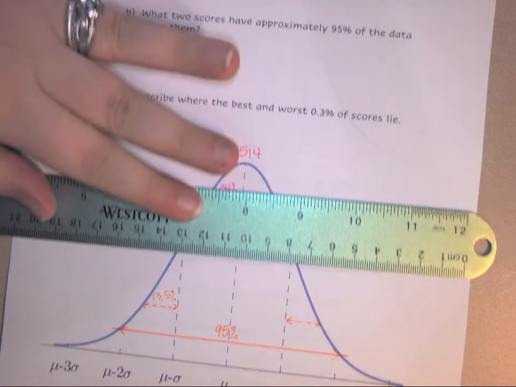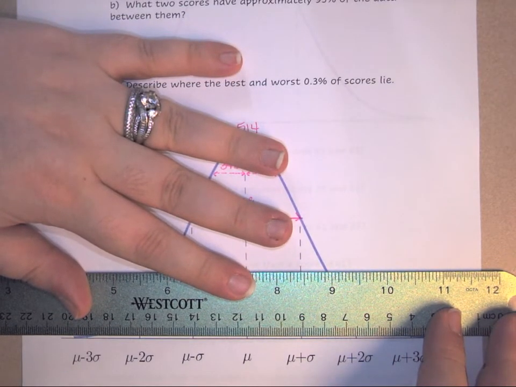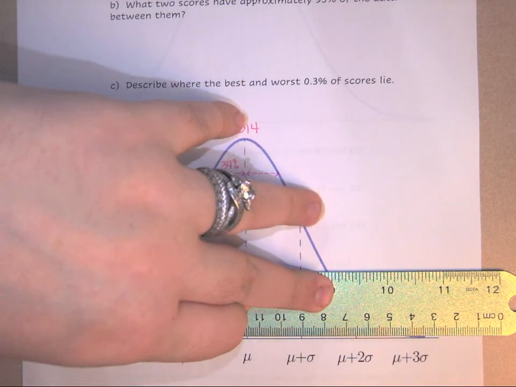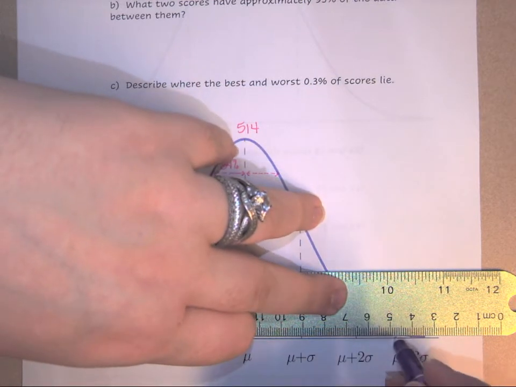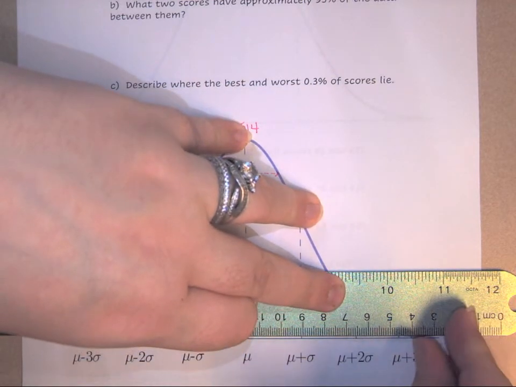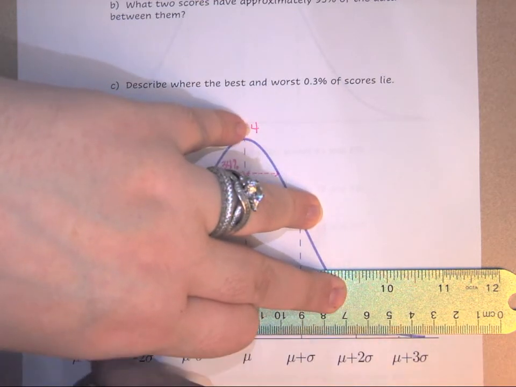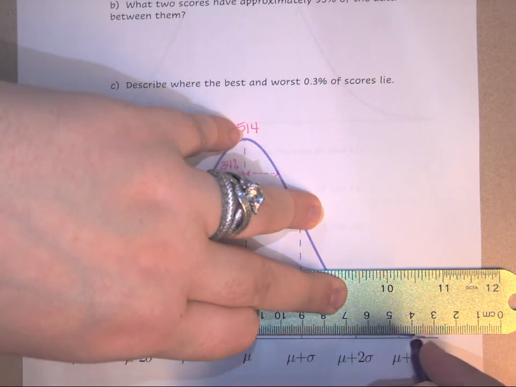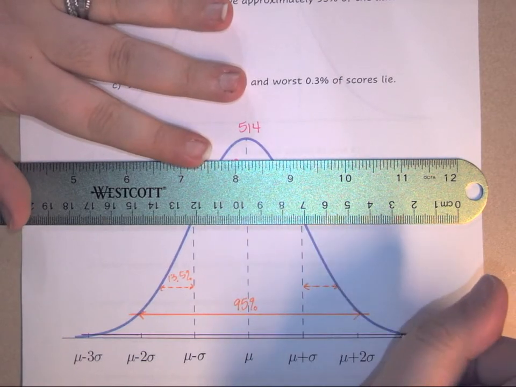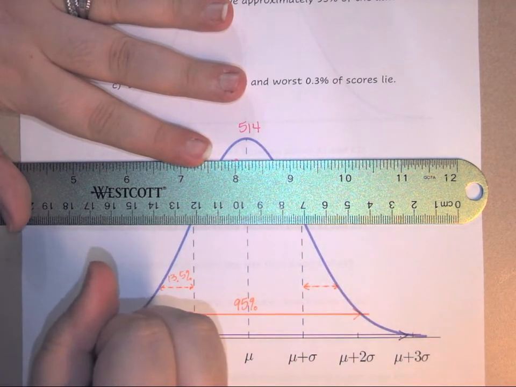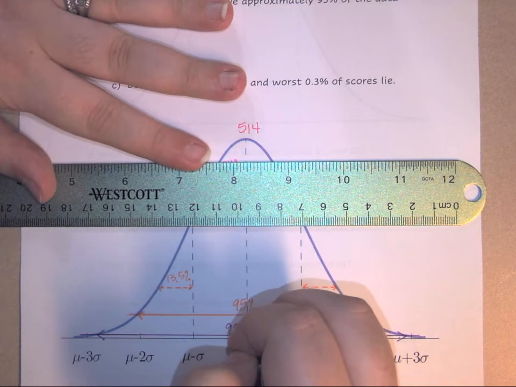Now that leaves our last but not least set, and that would be this piece way down here. This piece way down here is going to represent 99.7%.